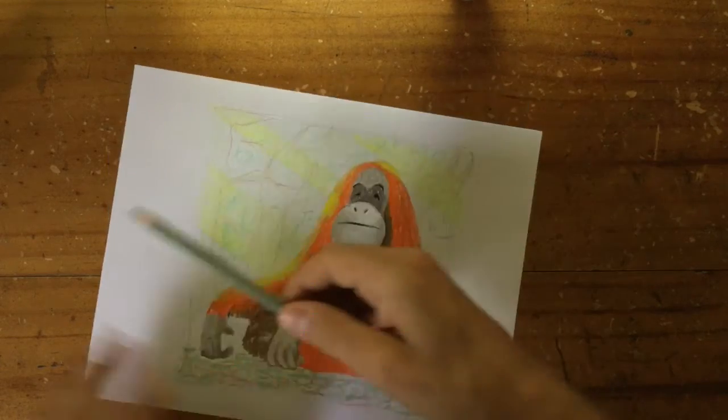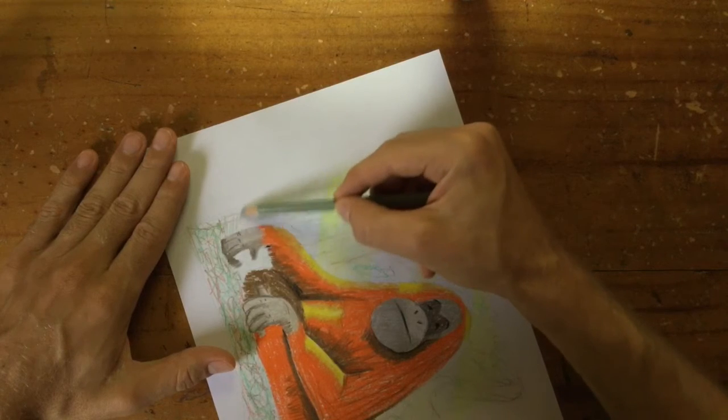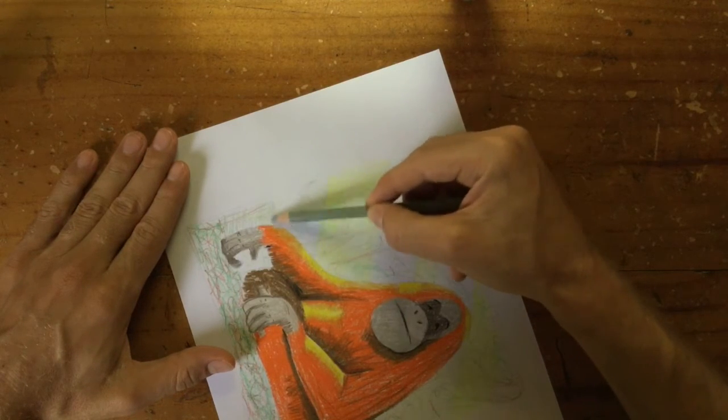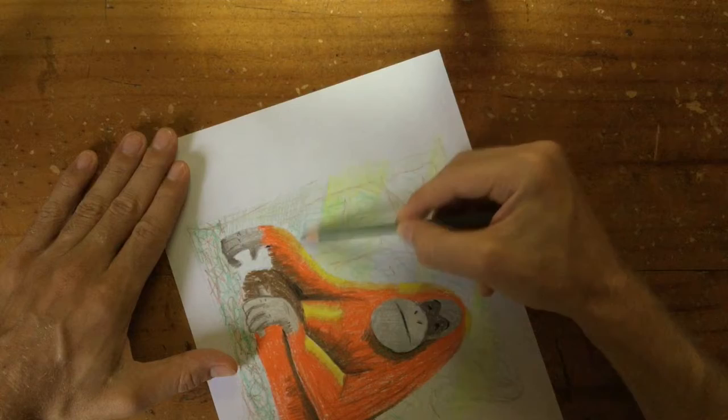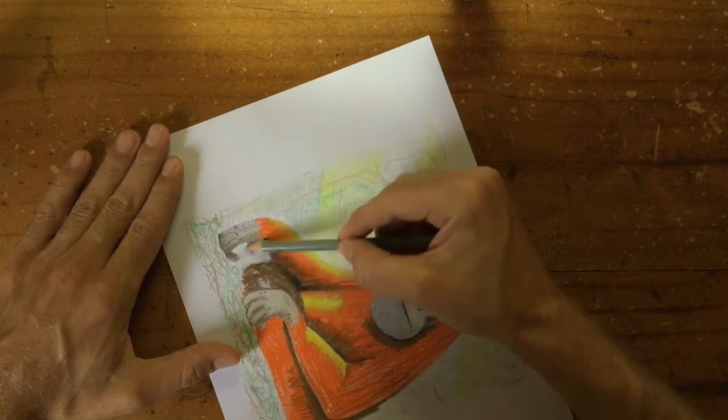And I also have this very pale green, and I'm going to do the same thing just in the other parts of the background.